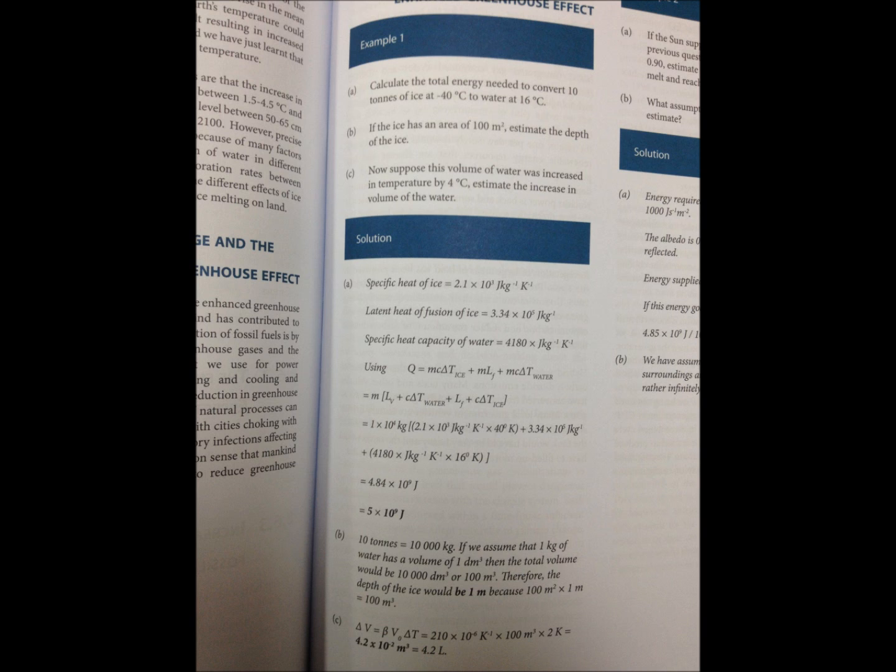cubed. Okay, and then part C of example 1. Now suppose this volume of water was increased in temperature by 4 degrees Celsius. Estimate the increase in volume of water.